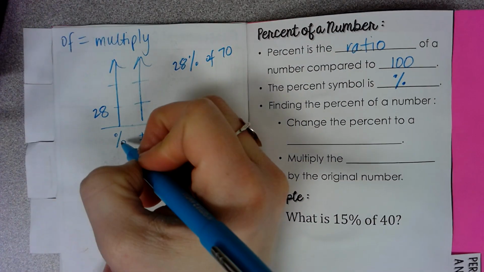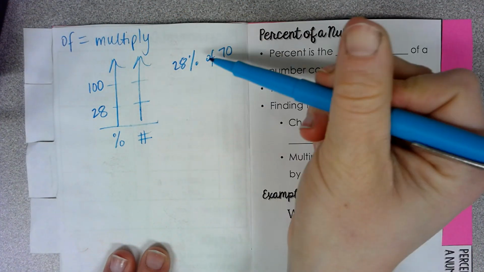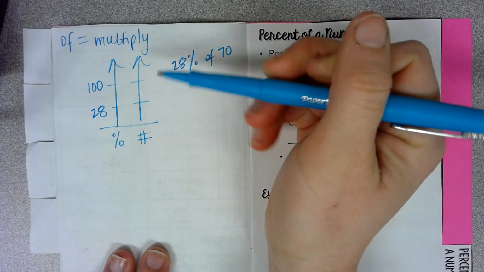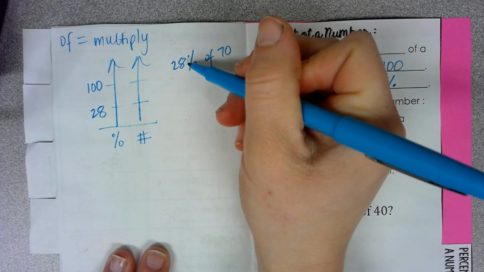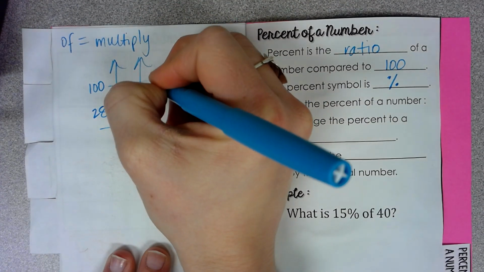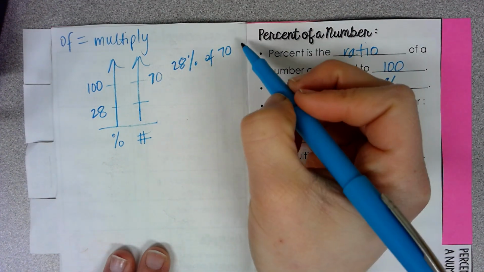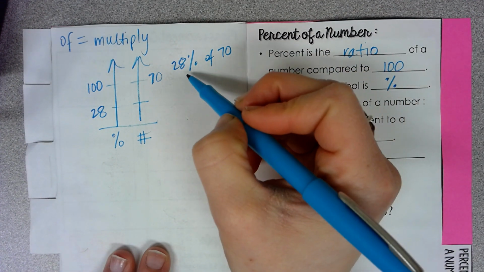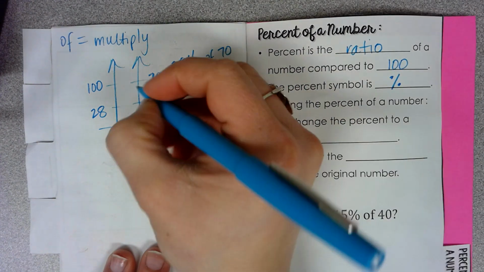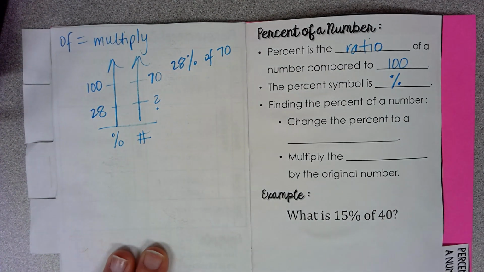The other number that we're working with on the percent side is 100, because remember, percent is always a number compared to 100. So we have that filled out there. But we are saying 28% of 70. 70 is going to be across from our 100, because that is our total. This is the maximum amount that we're working with, and we're trying to find what 28% of 70 is. So that means our 28% is going to be a number smaller than 70. Okay?